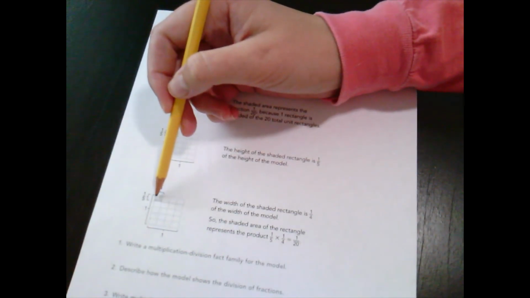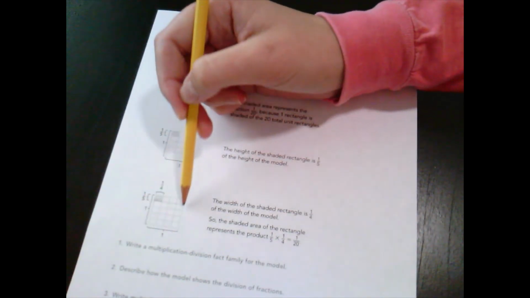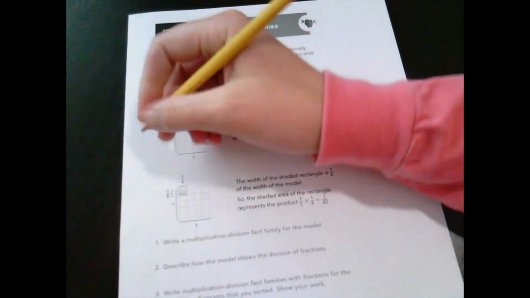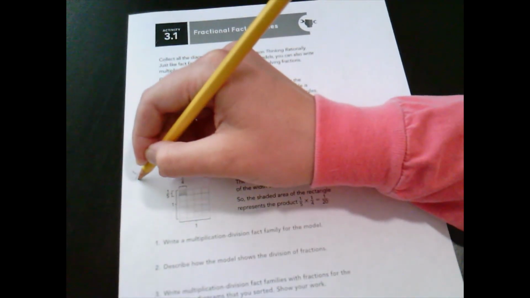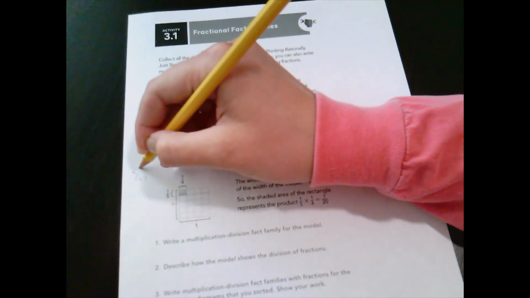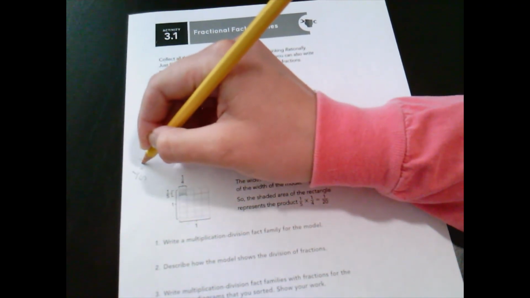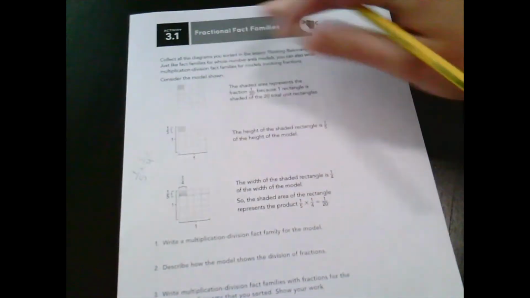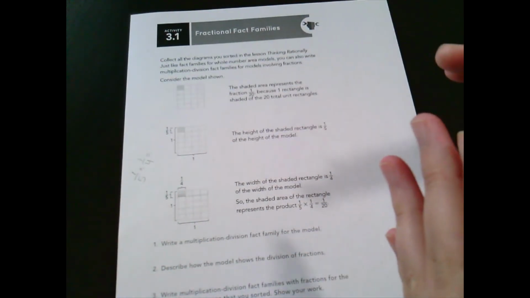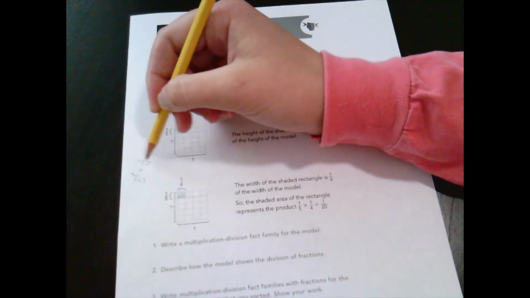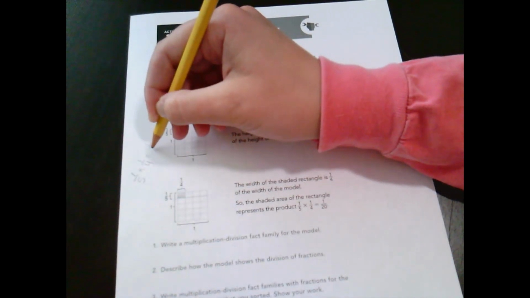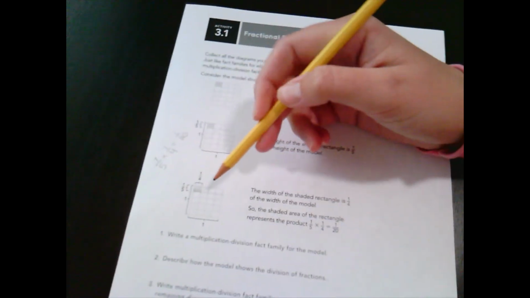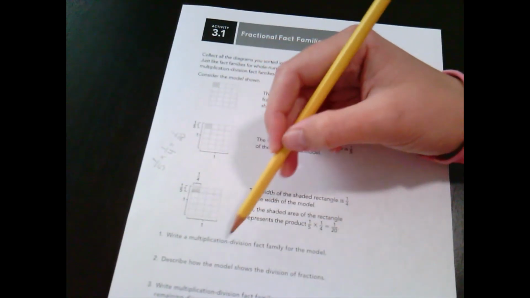Now if we wanted to find out the total, how many boxes are shaded out of this entire box, we would just do, let me write it here, 1/5 times 1/4, just like normal. When we're multiplying the sides, we multiply them together to see what the total is. Well, we're doing that here. 1/5 times 1/4 equals 1/20. So the total shaded is 1 out of 20.